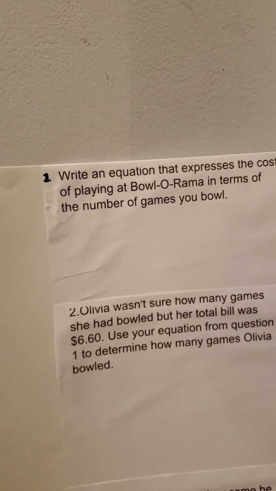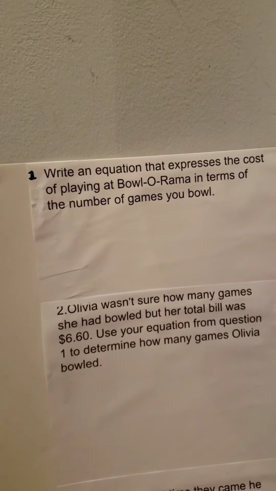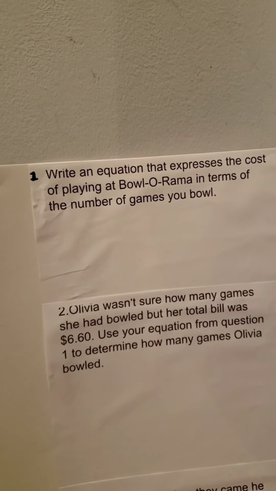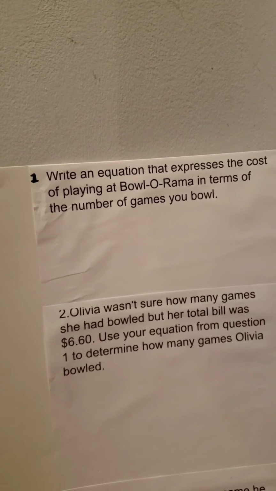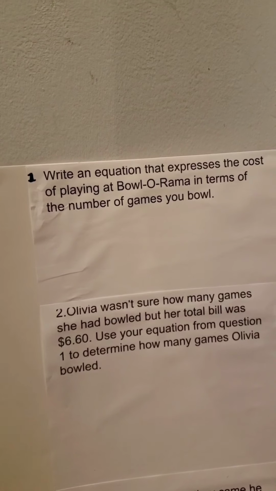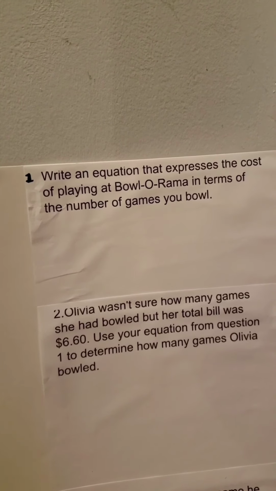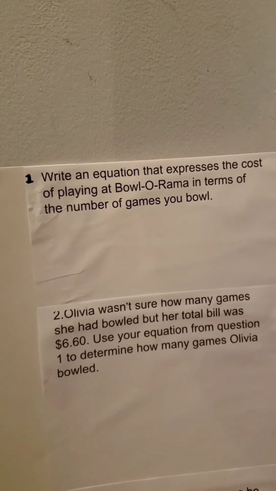Question 1. Write an equation that expresses the cost of playing at Bowlerama in terms of the number of games you bowled. Take a moment to figure this out.